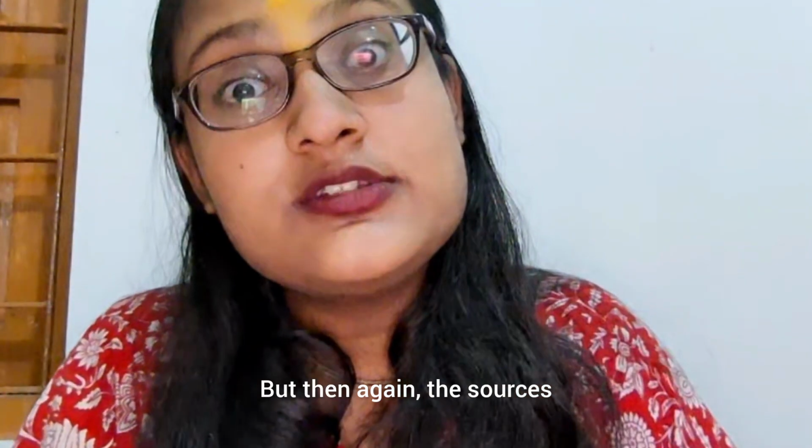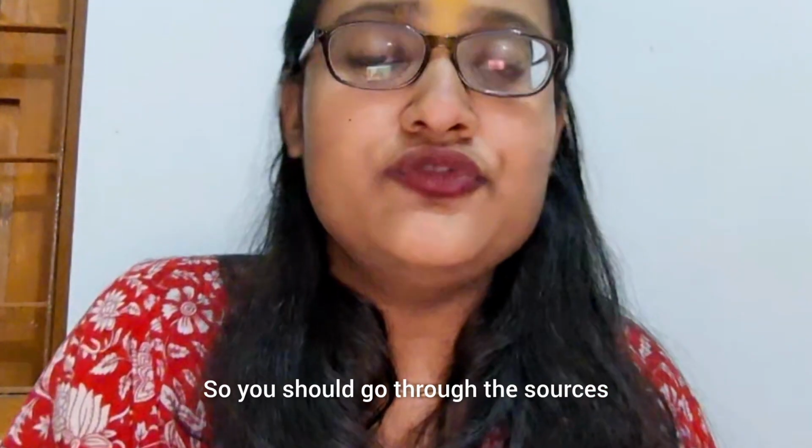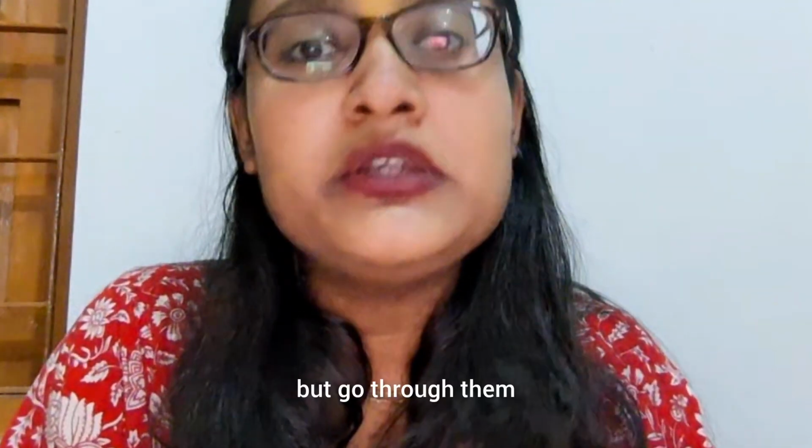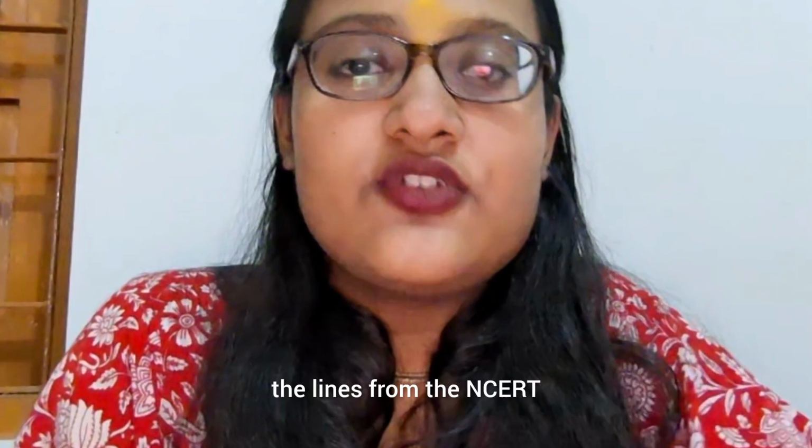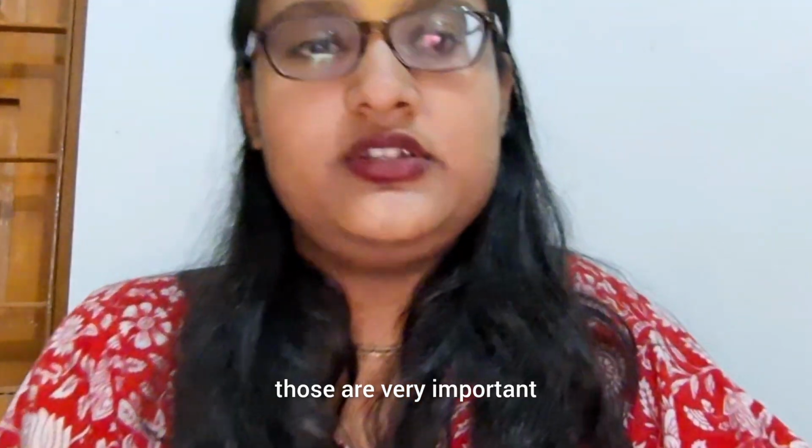But then again, the sources are important for the source-based questions, so you should go through the sources, not learn them, but go through them. And sometimes MCQs come from sources, otherwise it's not that important. But other than that, the lines from the NCERT are very important.